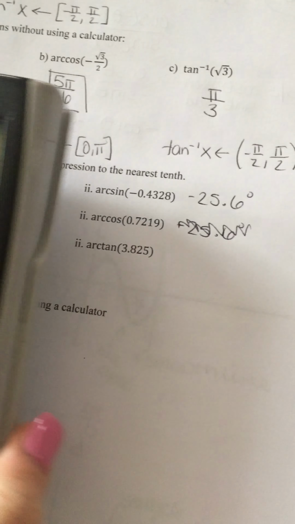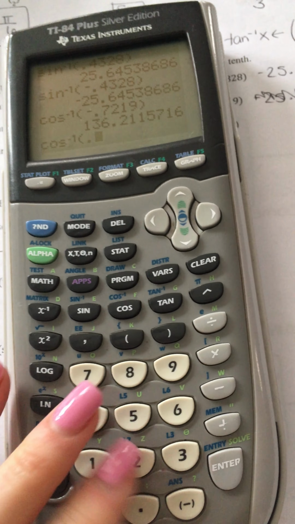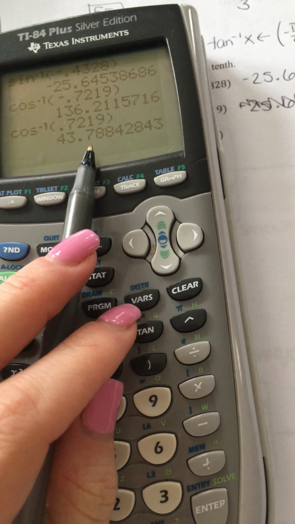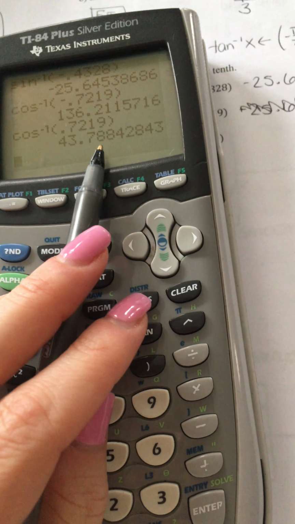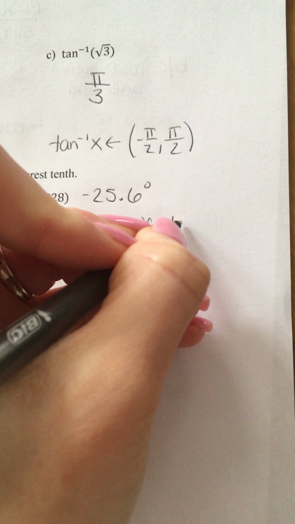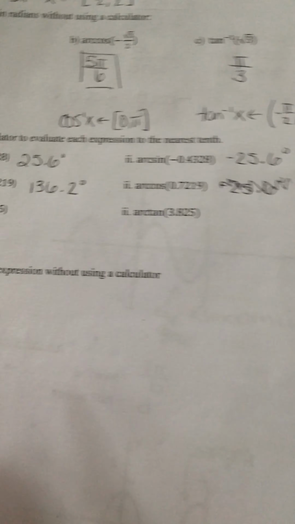And if we did the positive version, just positive 0.7219, we would get 43.8, rounded to the nearest tenth, a first quadrant angle. So that's why we get some of these values versus others in our calculator, because our calculator does these restricted domains.